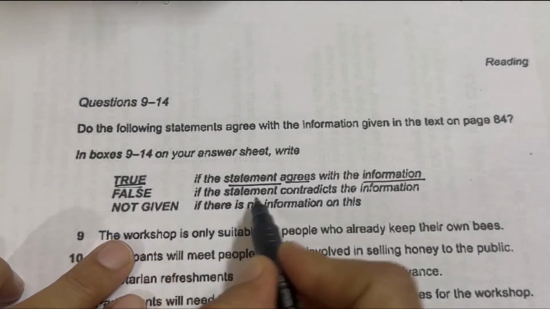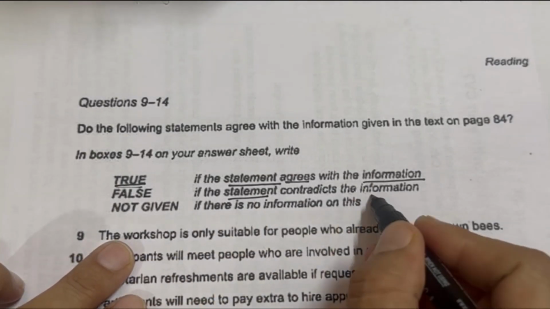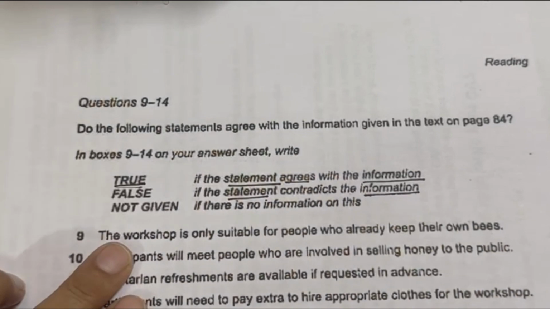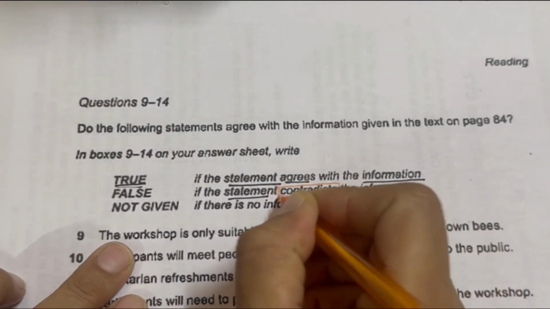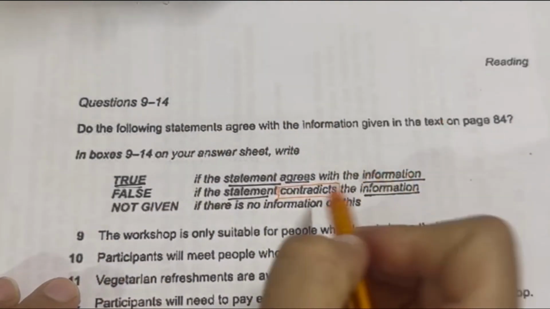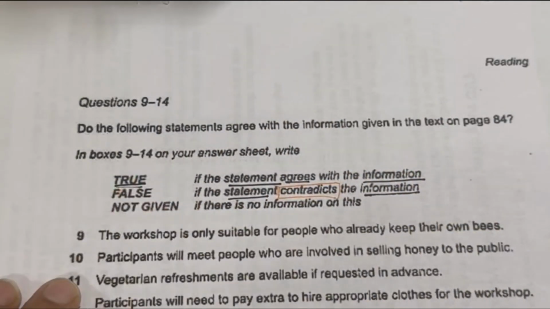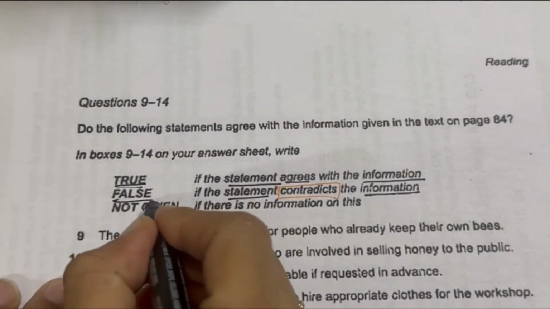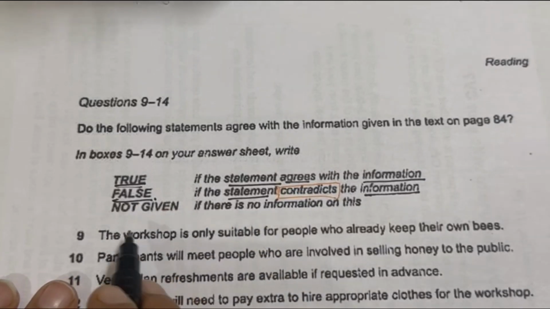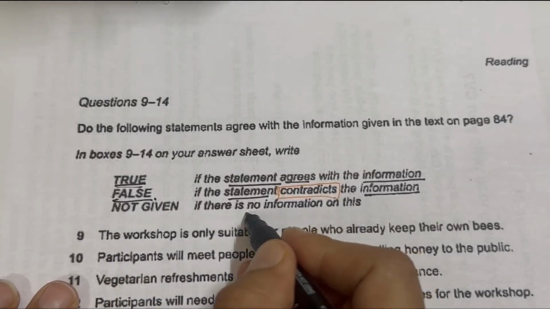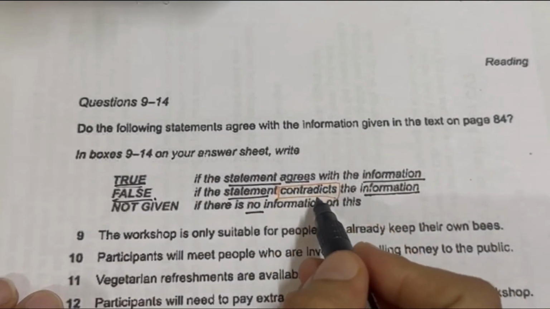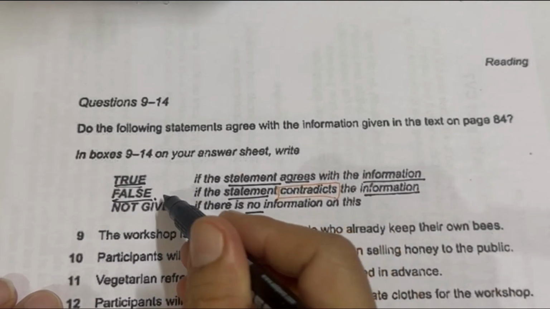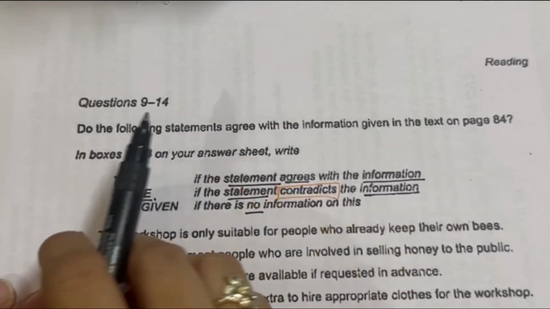For the false, if the statement contradicts the information, the very important word over here is contradiction. Mind well, if it contradicts, it is given but it contradicts, then the statement is definitely false. What is not given kind of question? Where the information is not given, right? So be clear, the word contradiction is very much important to differentiate between false and not given kind of a question.